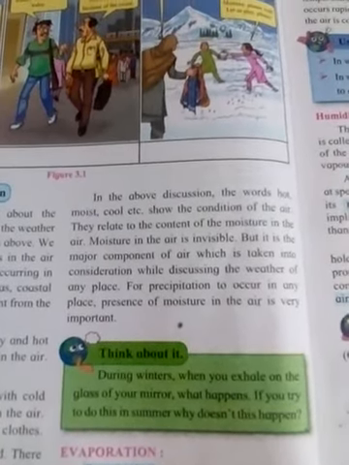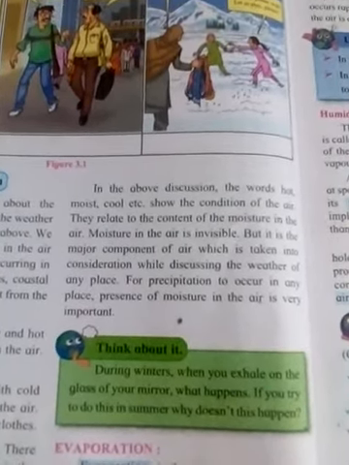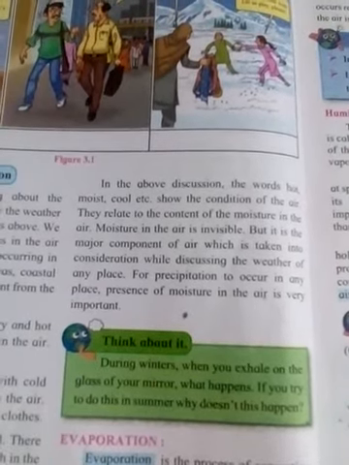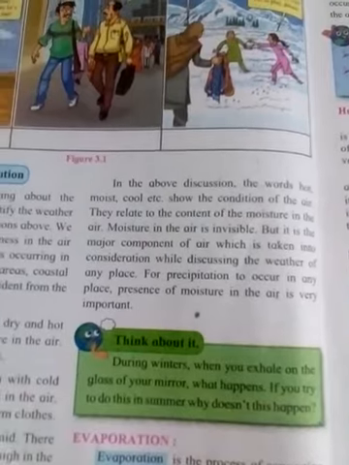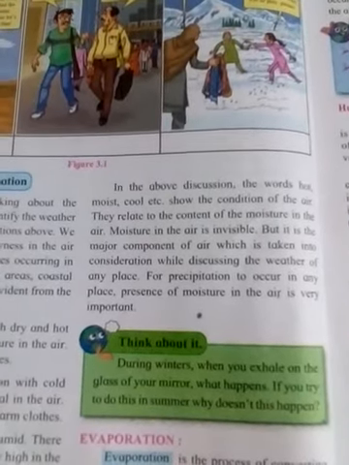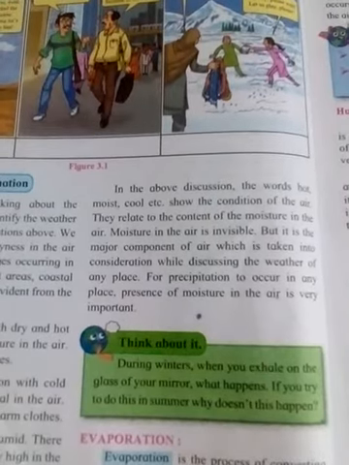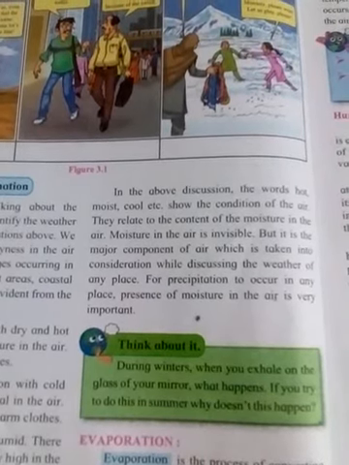Moisture is an important factor there. For precipitation to occur in any place, the presence of moisture in the air is very important.